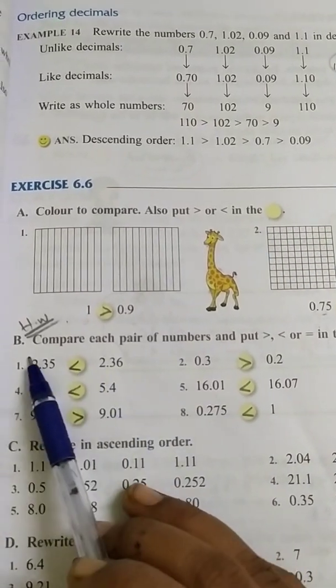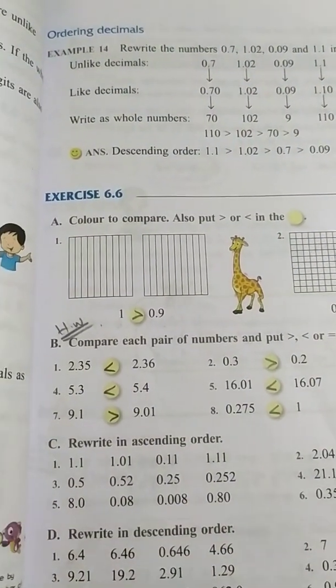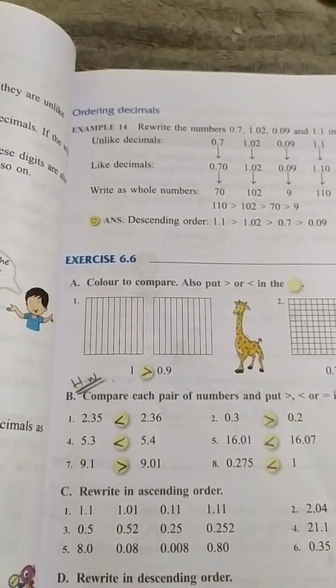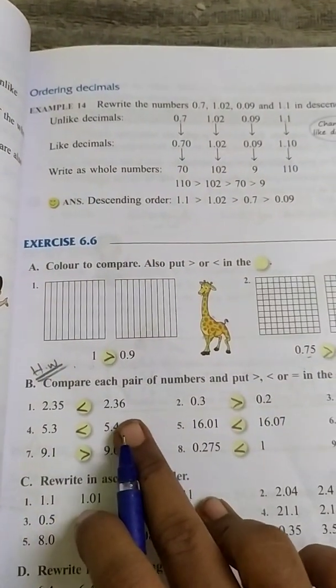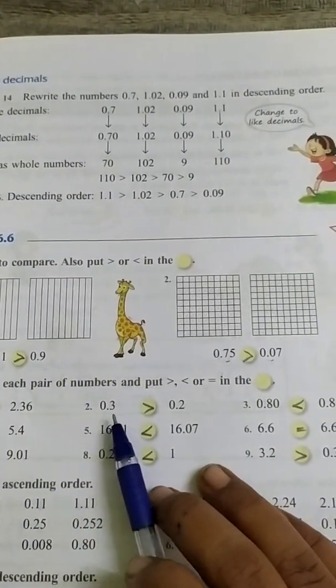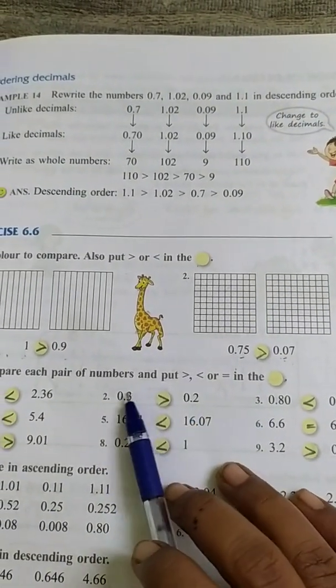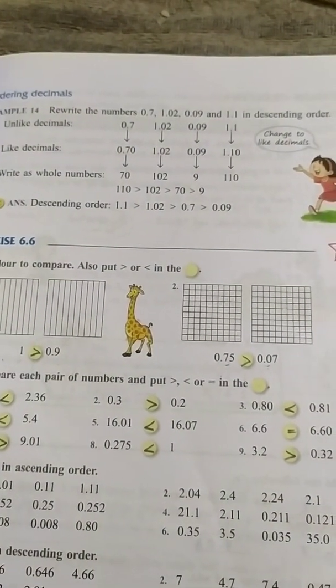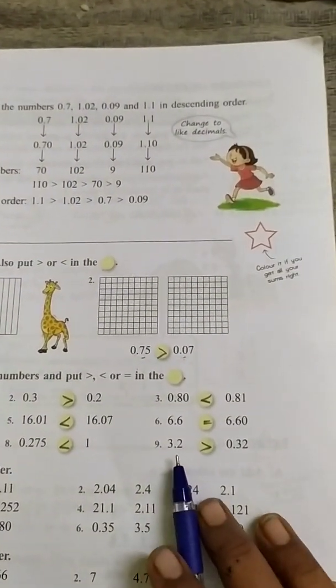2.35, 2.36. The whole part, 2 and 2, both are equal. Comparing the decimal place, 3 and 3 are equal. Next is 5 and 6. 6 is the greater number. So 2.36 is greater. Second problem, 0.3 and 0.2. After the decimal place you have 3 and 2. 3 is the bigger number, so 0.3 is the greater number.